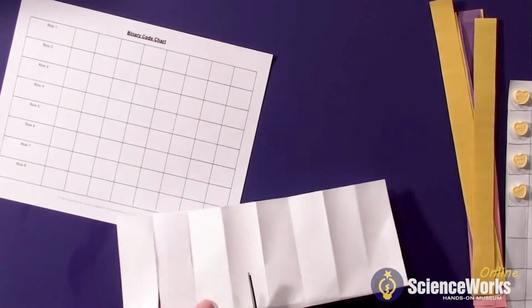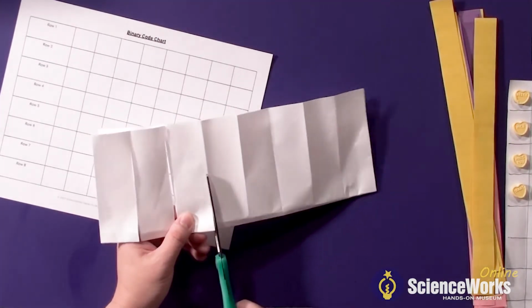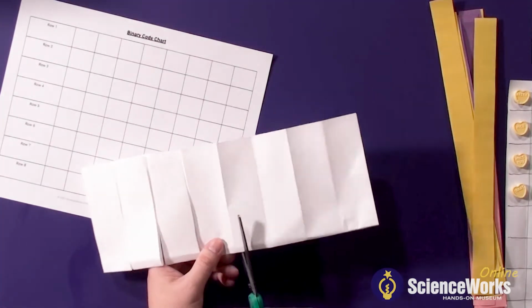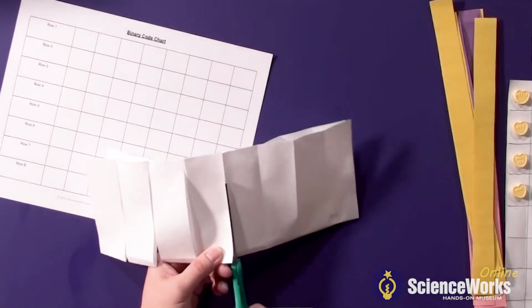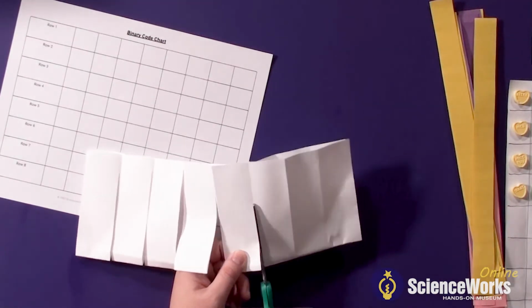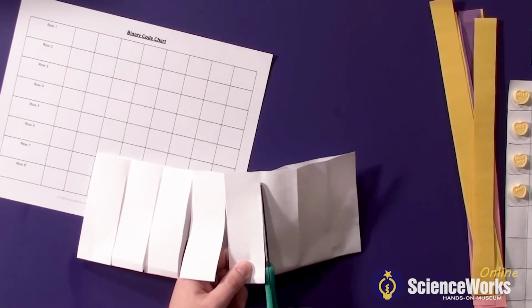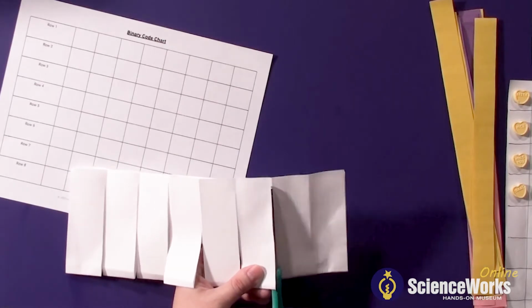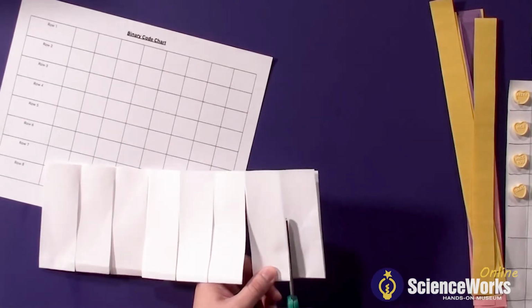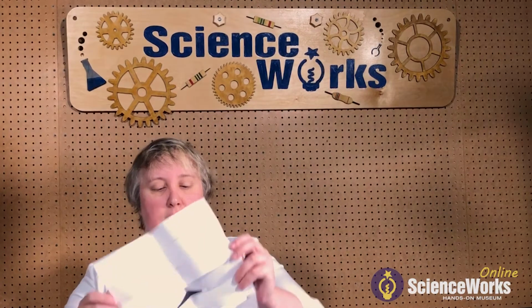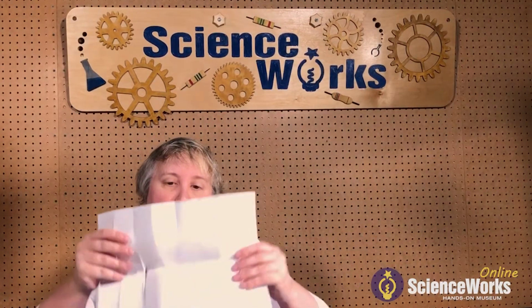Basically, I'm making a loom out of paper. The loom is what we're going to do our weaving on. You can make a loom out of sticks, or you might have seen a loom made out of wood if you know somebody who does weaving. But we're going to weave on paper today. So when you finish, it's going to look like this.